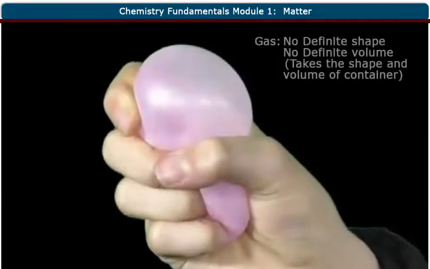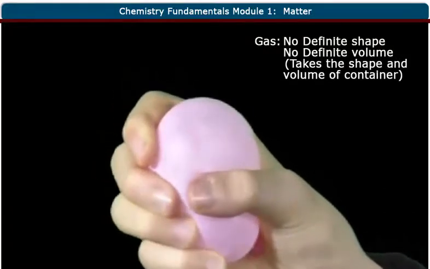Gases have no definite shape and no definite volume. Gases take the shape and volume of their container.